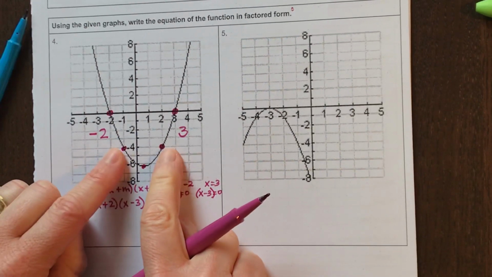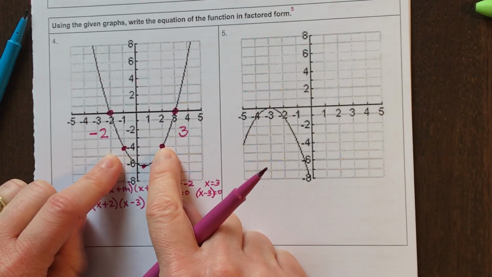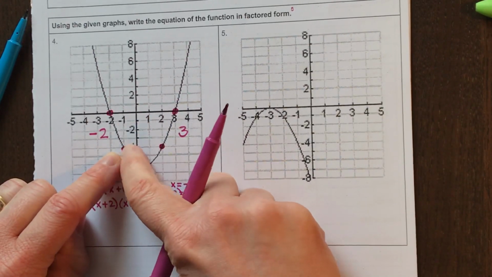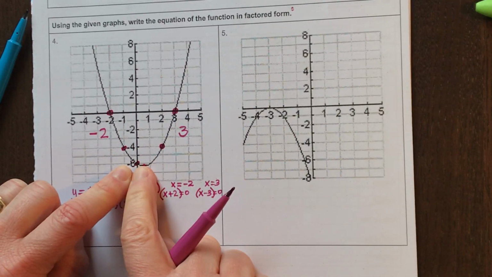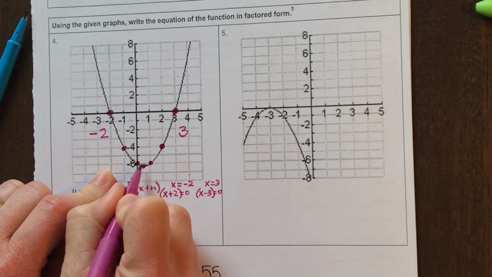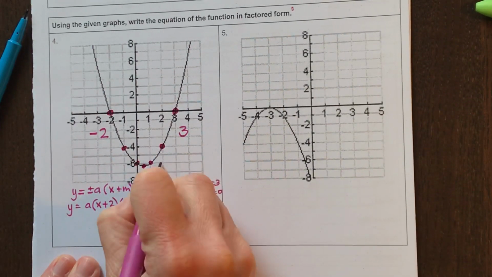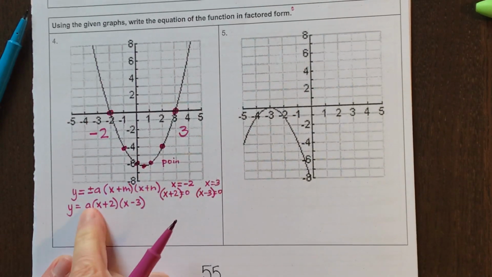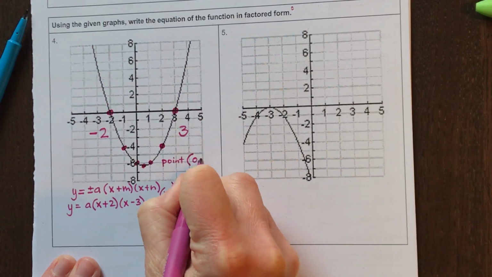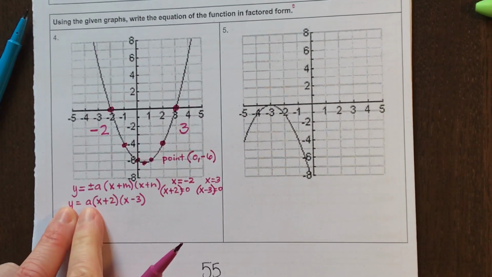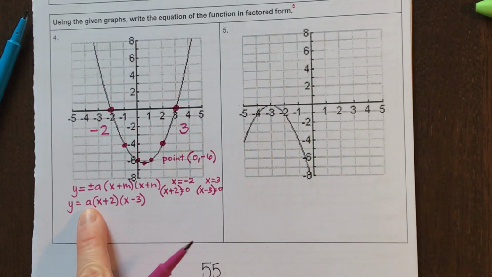So I noticed that these points cross perfectly, the point 2, -4, or the point -1, -4, or even the point 0, -6 is a perfect point, or 1, -6 is a perfect point. So I'm going to use this point that I know so I can solve for A by plugging in a 0 for X, a -6 for Y. I'm going to solve for my A so I can be confident of what that A is supposed to be.